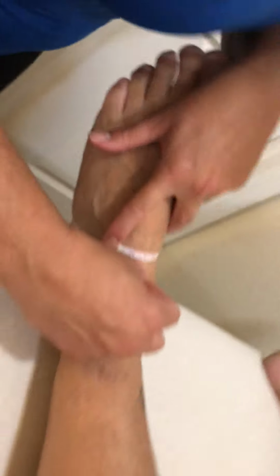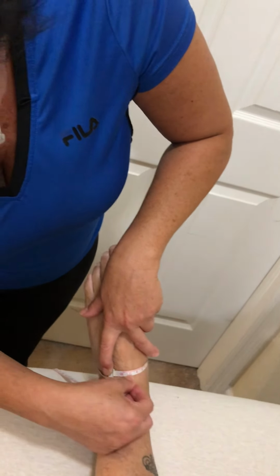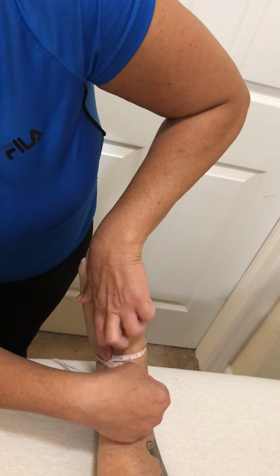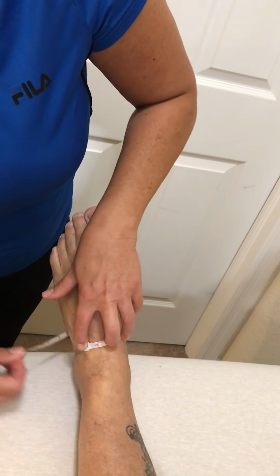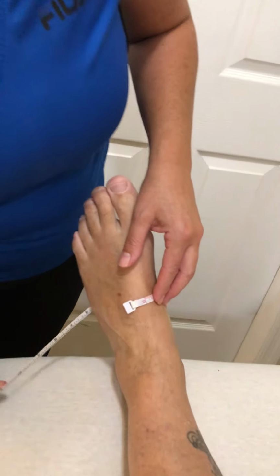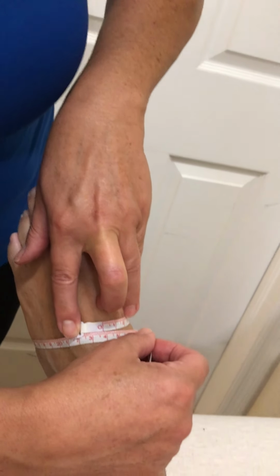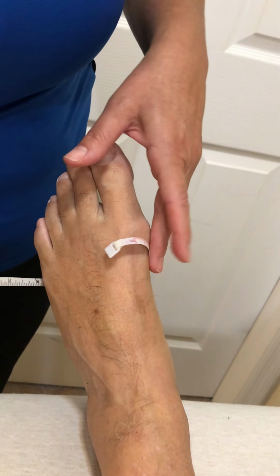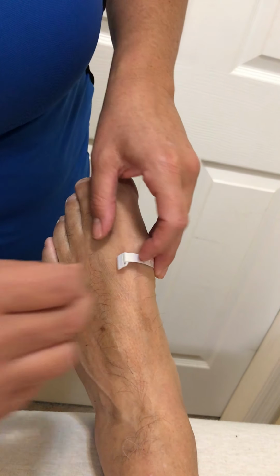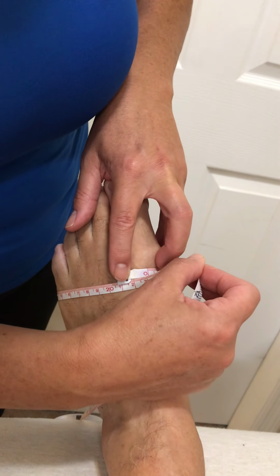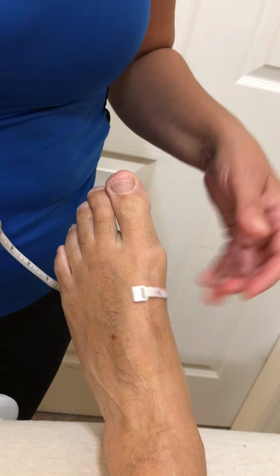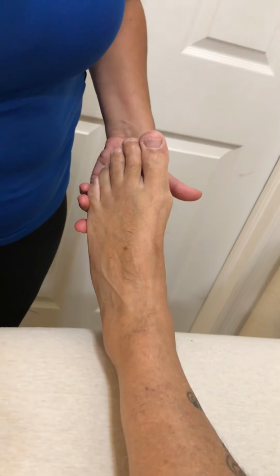So take a peek on the other side. Make sure you're okay. Okay, and that would be 26.3. Okay, and then of course going down, 23.8, and again, 23 on the dot. Okay, so that would be the ankle.